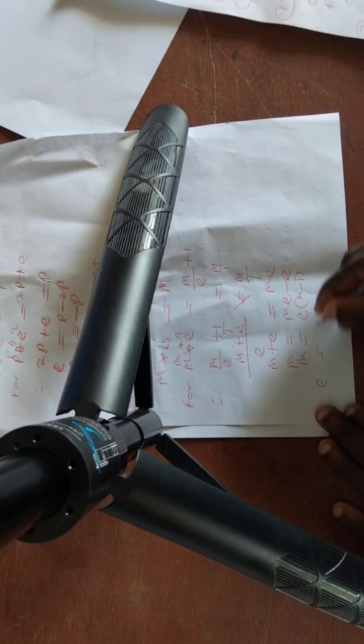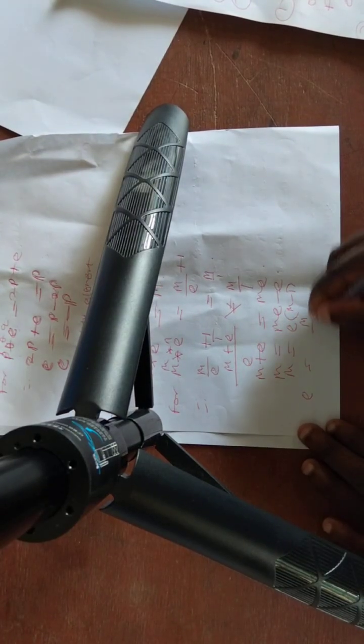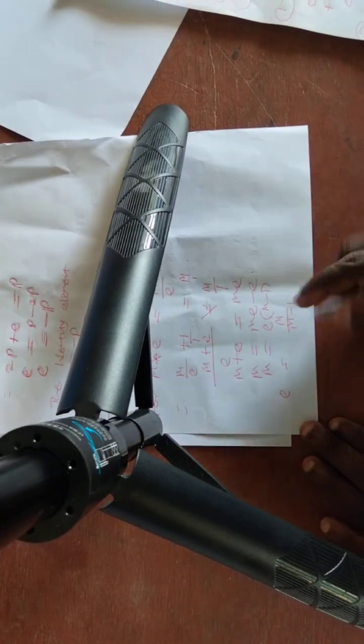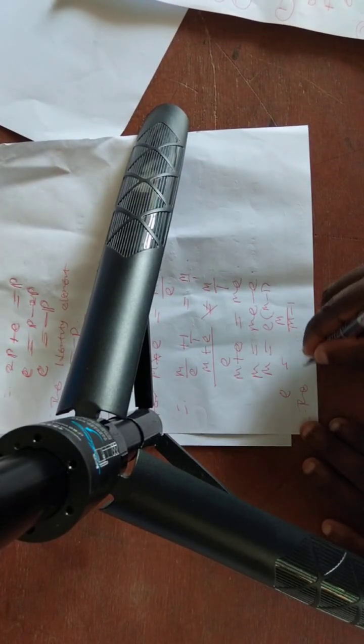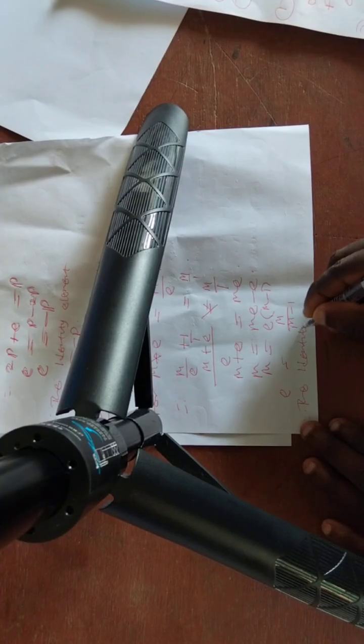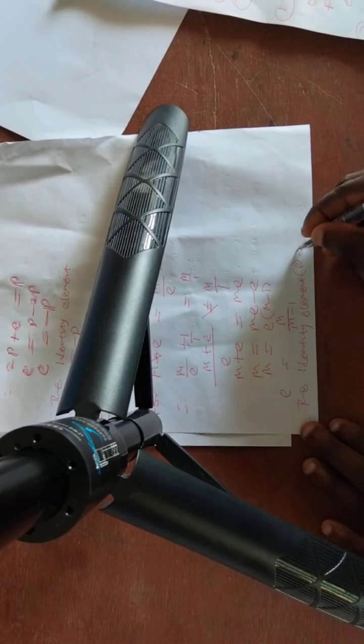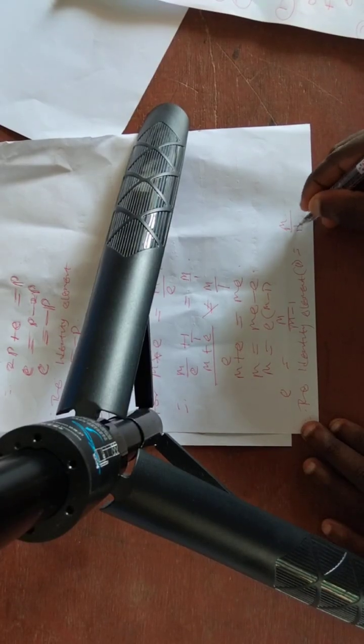So E is now equal to M over M minus 1. Therefore, the identity element E equals M over M minus 1.